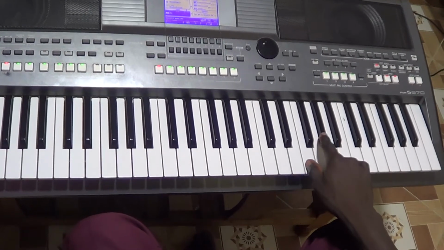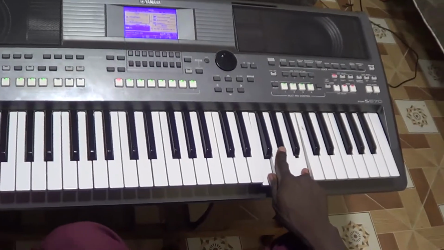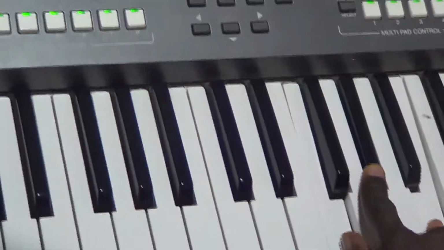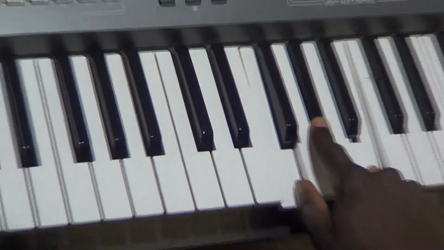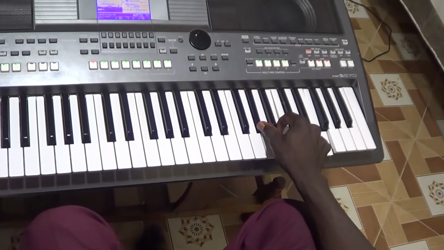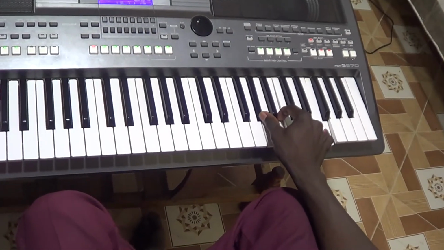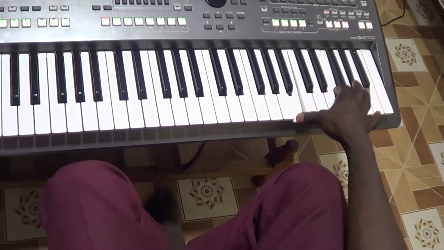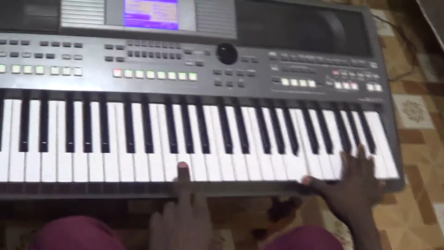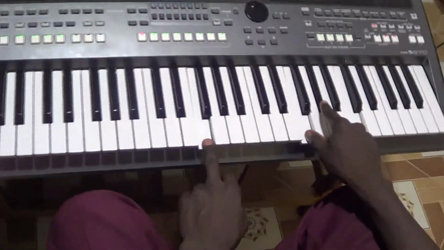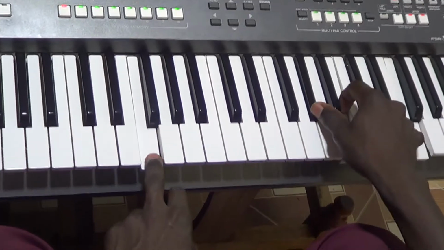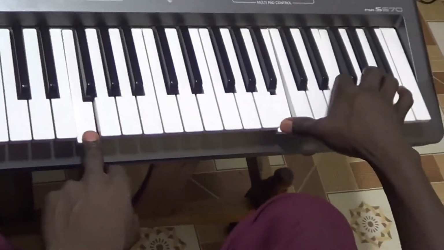It's here, it's here, it's here. This one is at its root position. Then we have its first inversion. Then we have its second inversion. So you need to understand all these things. It's very, very important. So it's at its root position, first inversion, second inversion.